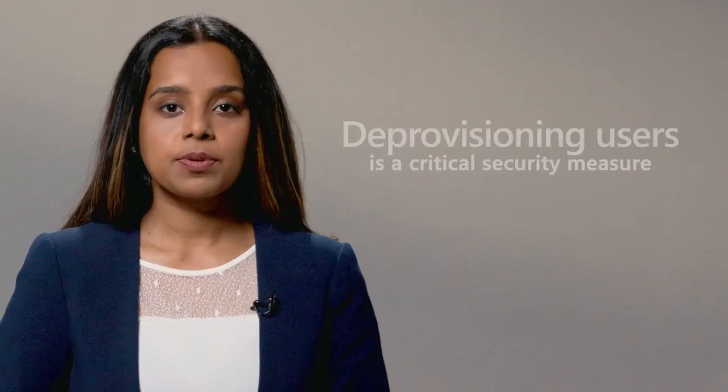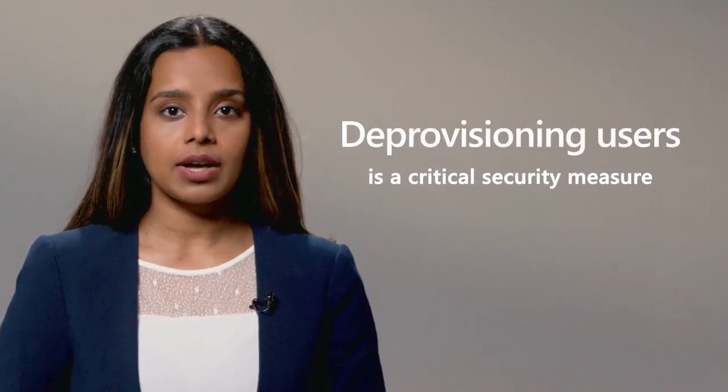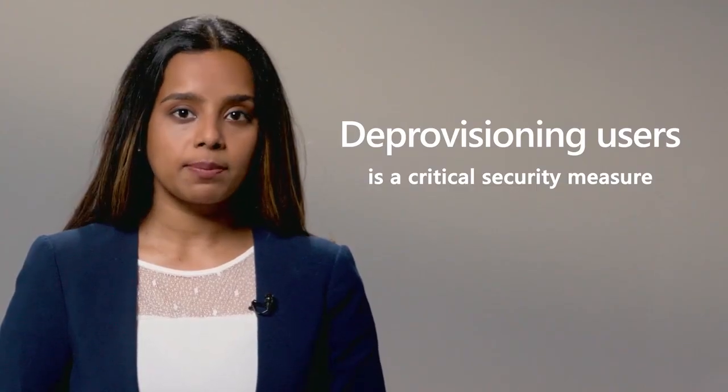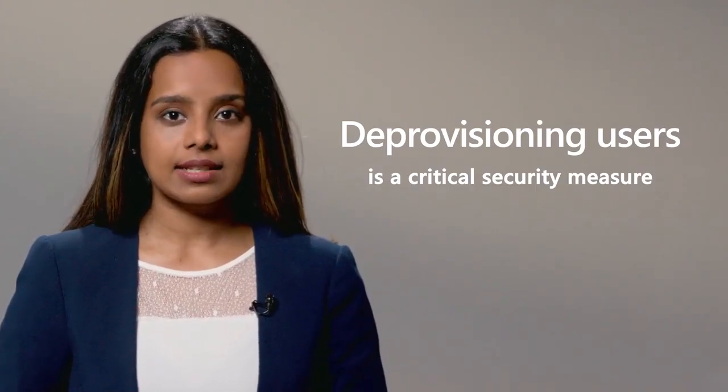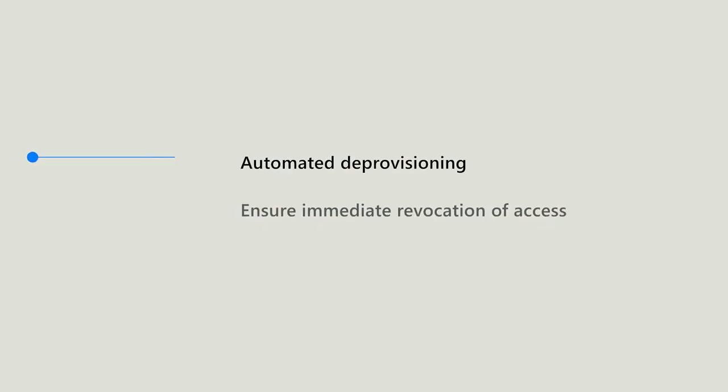When users leave or no longer need access, their accounts should be deleted promptly to prevent unauthorized access. Deprovisioning users, which involves revoking access rights and removing user accounts, is a critical security measure to ensure that former employees or contractors cannot access sensitive data. Automated deprovisioning processes can help ensure access is revoked immediately when a user leaves the organization.